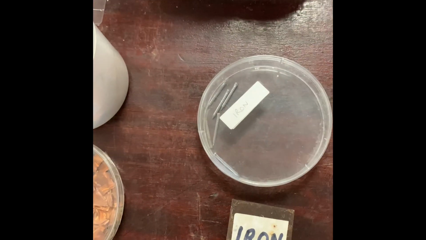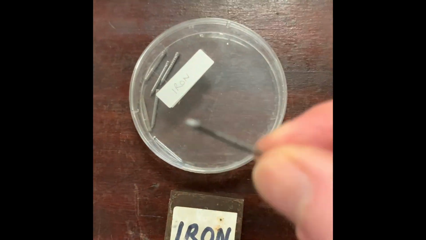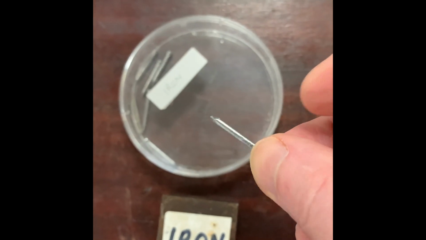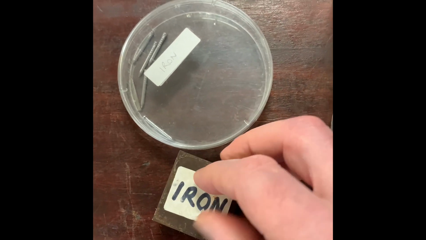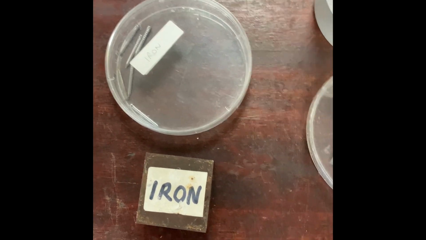Iron, as we see, our example for the iron nail is also a shiny metal. It is very hard, which you can see from a piece of iron. It will hold its shape.